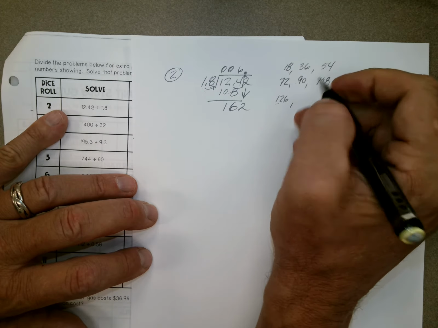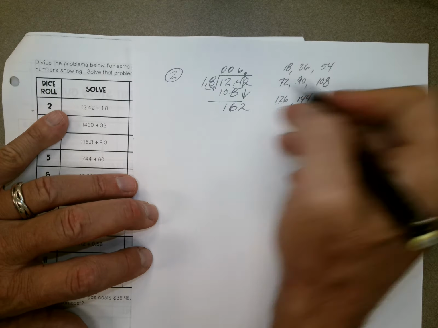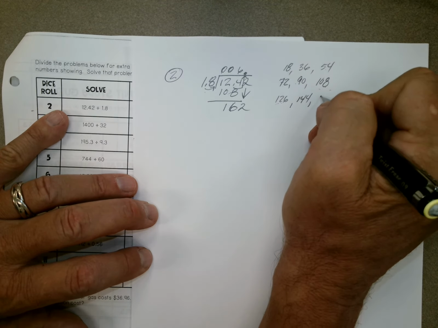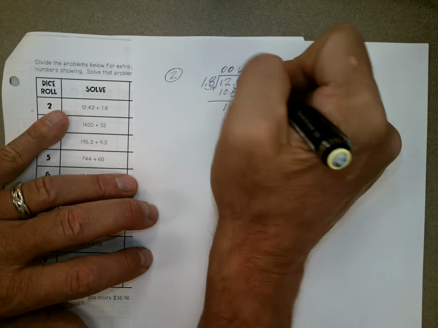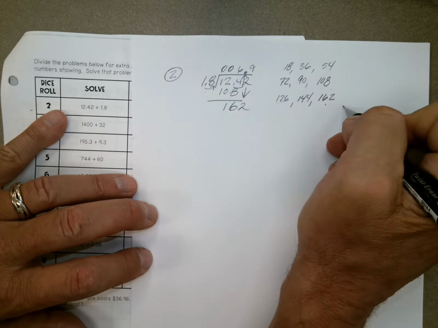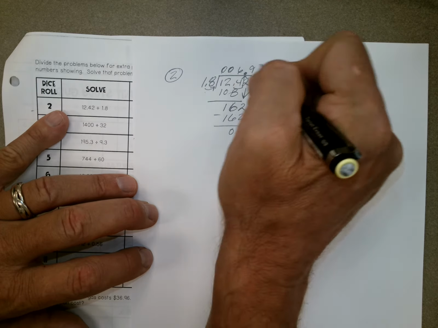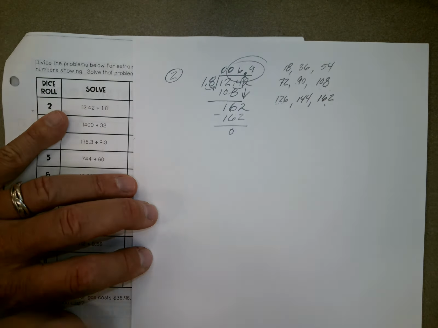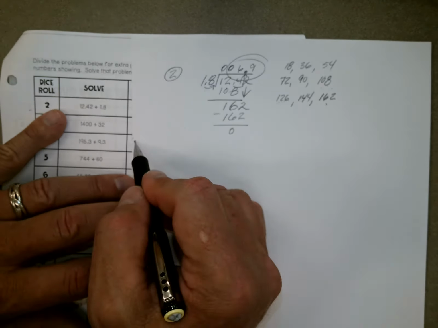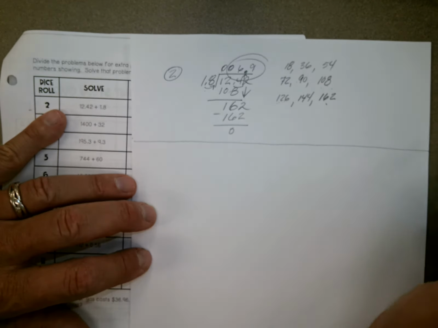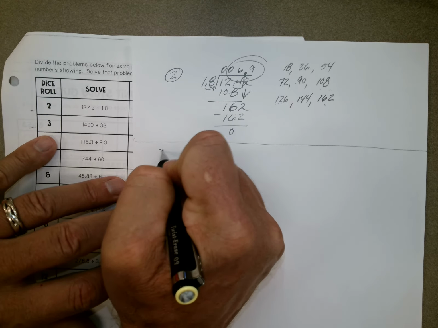Let's see what 18 times 8 is. 18 times 8 is 144. And 18 times 9, believe it or not, is 162, and that's what we're looking for. So there it is, times 9. That is 162. I subtract and I get 0. So my quotient for the first problem is 6 and 9 tenths. Draw a line, break it up, and I'm going to go to number 3.